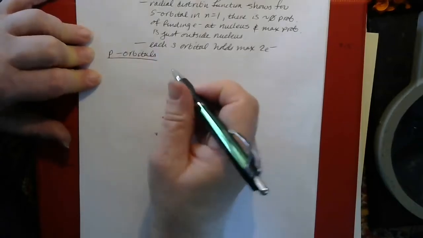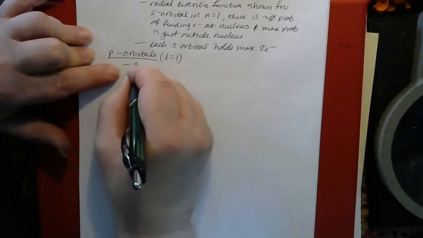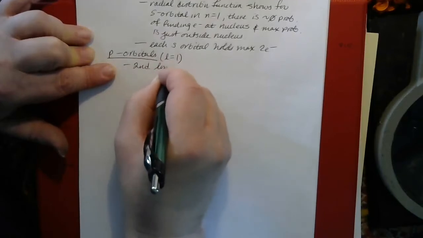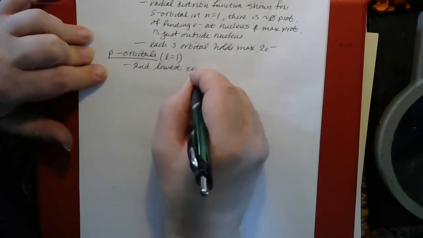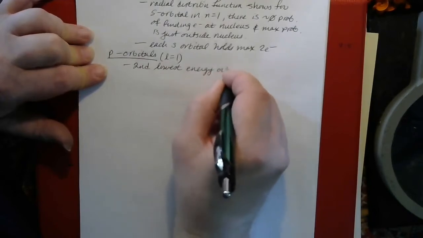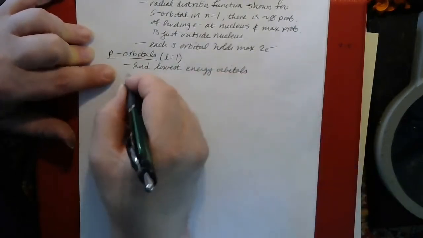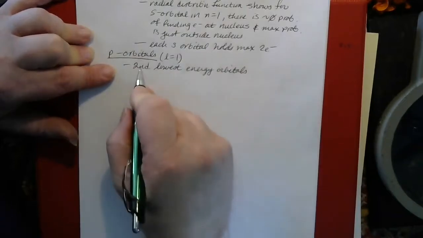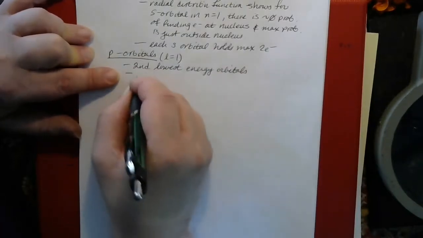Now for the p orbitals, things get a little more interesting. This is when L equals 1. These are the second lowest energy orbitals in any given shell that has them. And so that means that these are higher energy than s, but lower than any of the others.